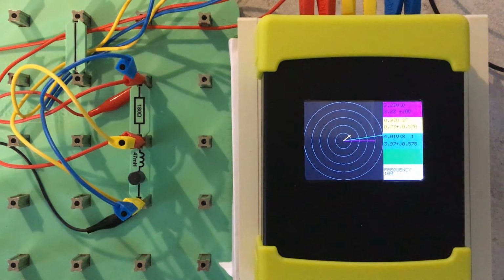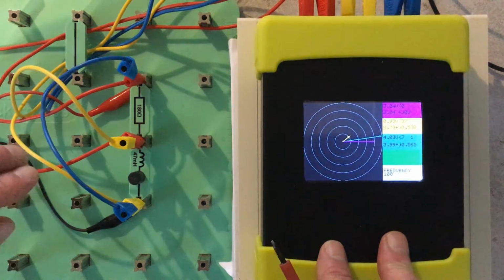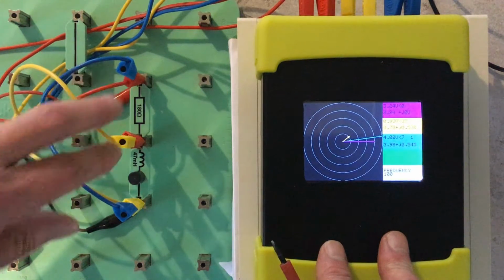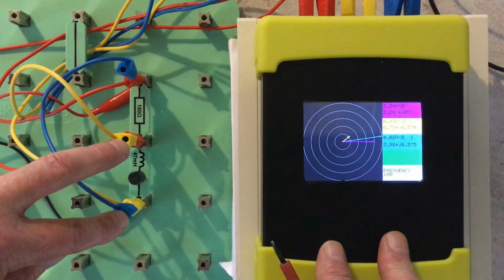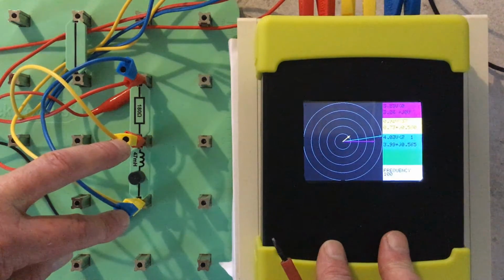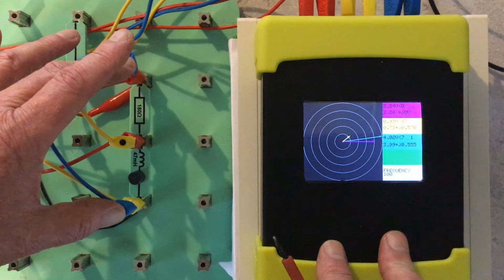Okay, so if we look at the phasor display, we've got the phasor display connected up again. We've got the red connected across the resistance, 180 ohms, and we've got the yellow connected across the inductance at 47 millihenries. And then we've got the blue channel connected across the voltage supply.